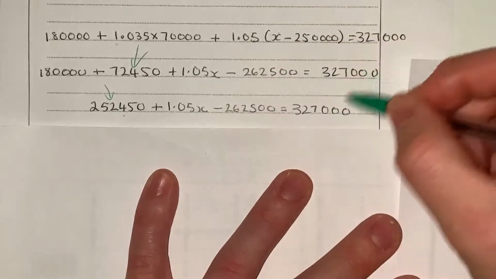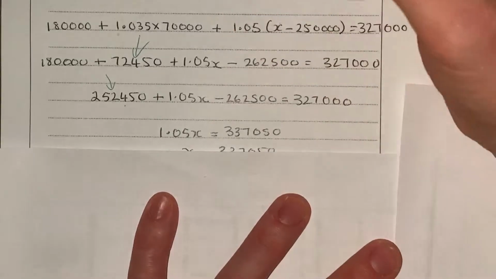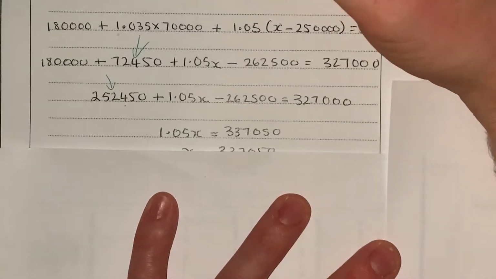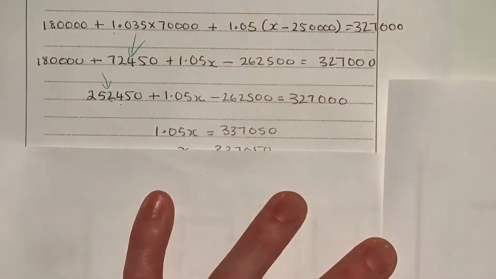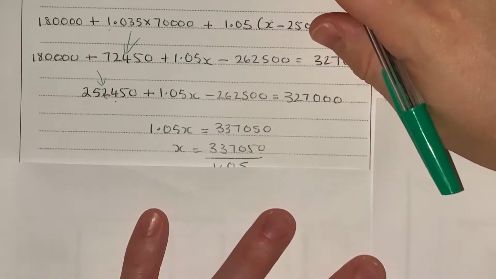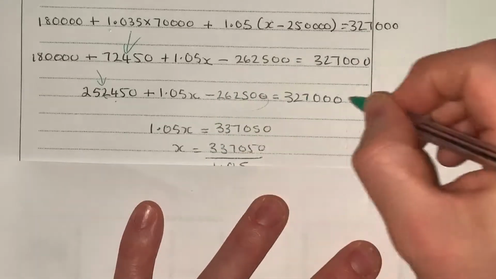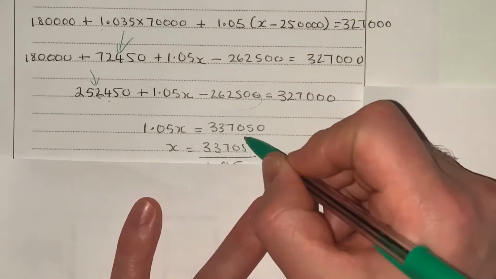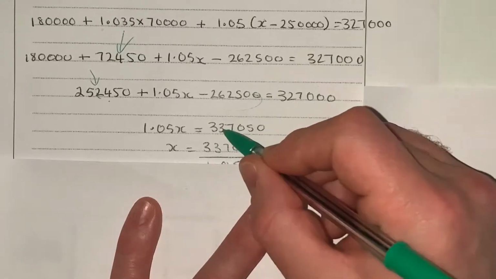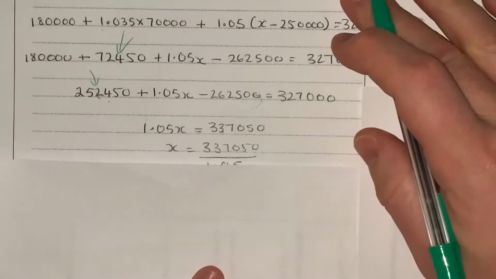This bit as it is, this bit as it is. Then how can I make it a bit simpler? Well, what I've just started to do now is move the 252,450, and I'm going to take away the 262,000. And then obviously I'm going to move it to the other side. And eventually, once I've moved it all around, solving my equation, it's left me with the extra 10 grand to get me to 337,000, and then the £50 left over.